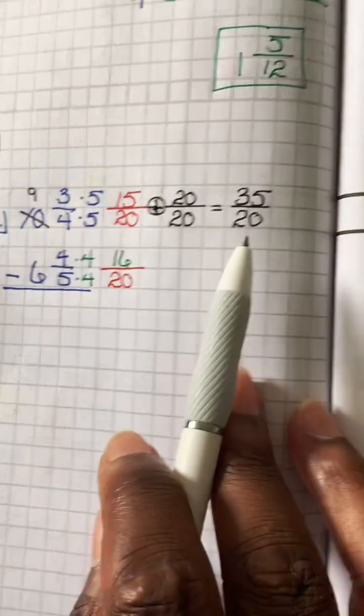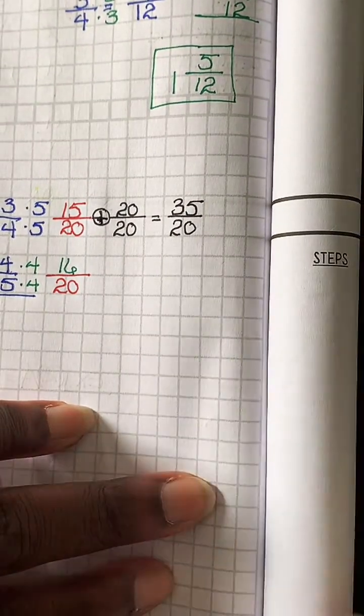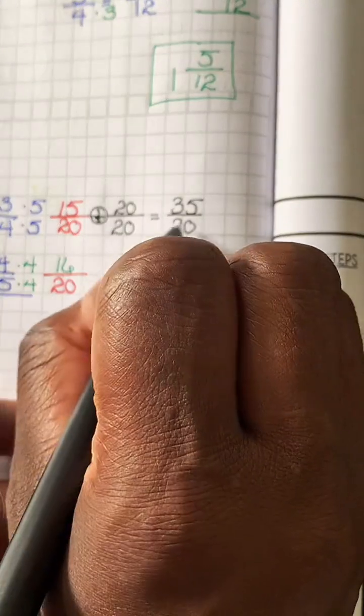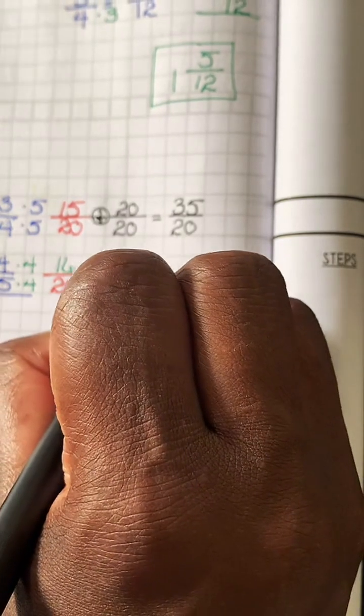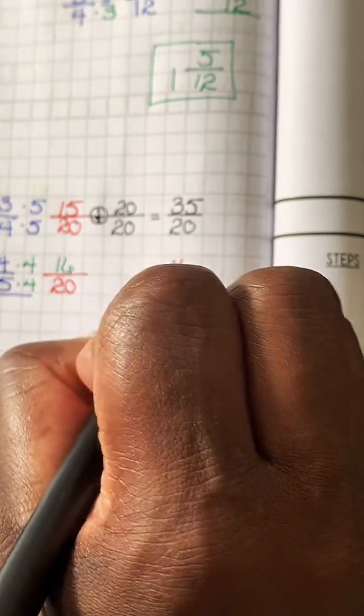So I'm going to take this 35/20 and subtract the 16/20.